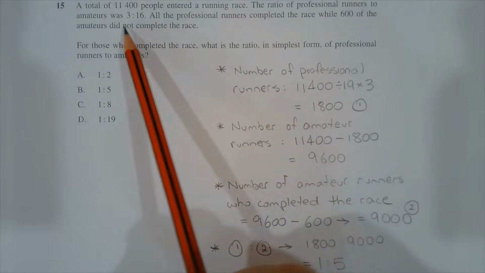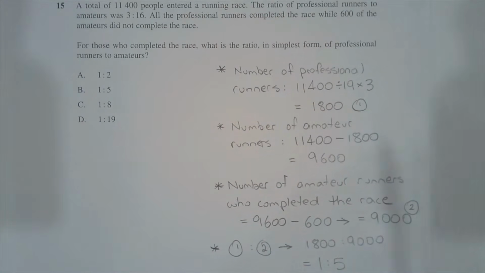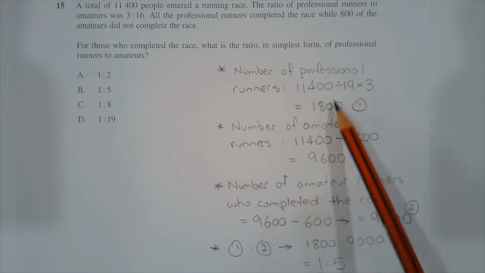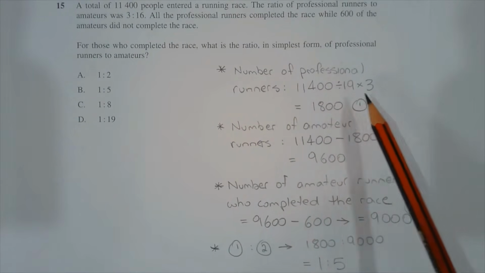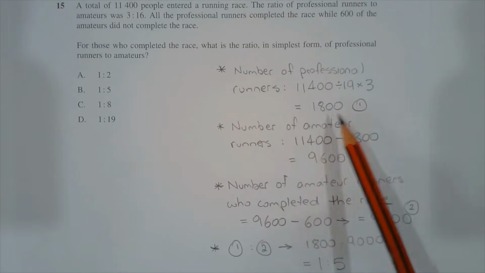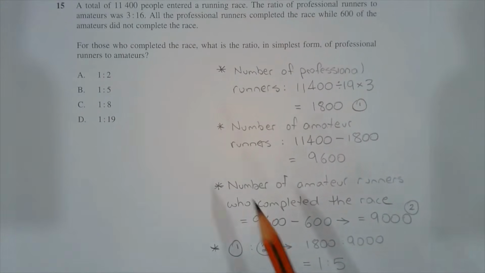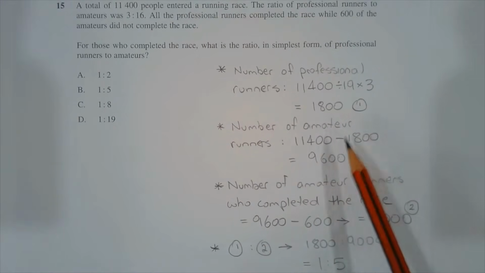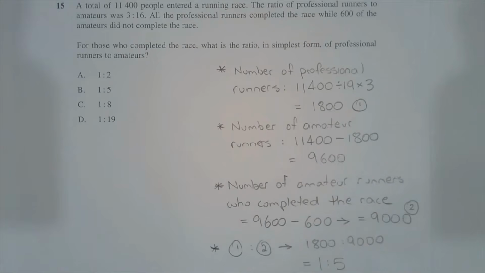The sum of the terms of the ratio is equal to 19. The number of professional runners can be worked out using the unitary method by taking 11,400, dividing that by 19 and then multiplying that by 3, and that equals 1,800. The number of amateur runners is equal to 11,400 minus the number of professional runners, and that equals 9,600. The number of amateur runners who completed the race is equal to 9,600 minus 600, since we're told that 600 amateur runners did not complete the race, and that's equal to 9,000.